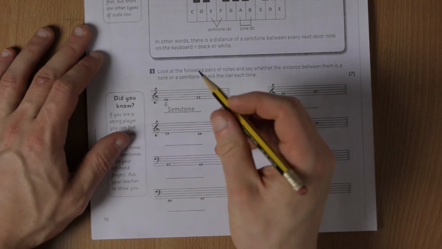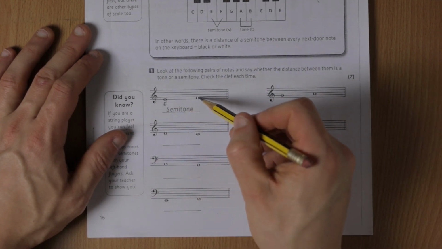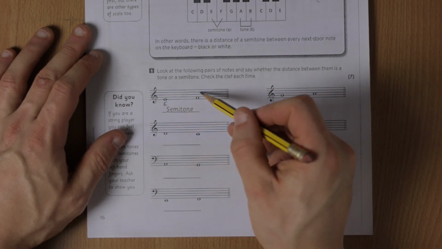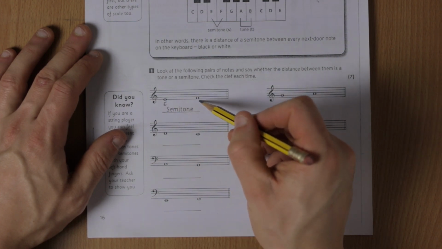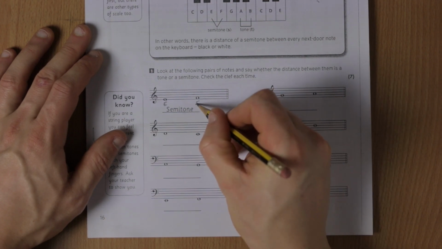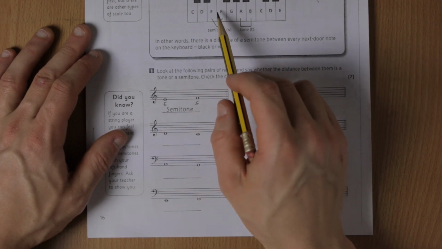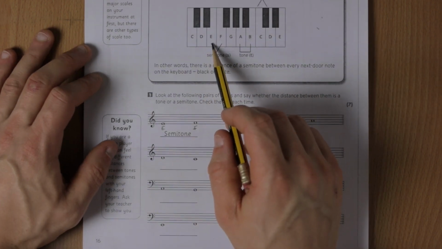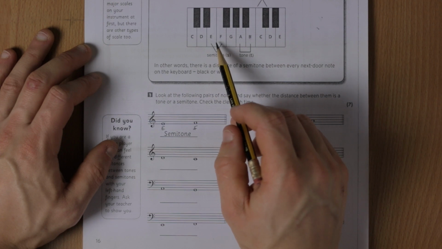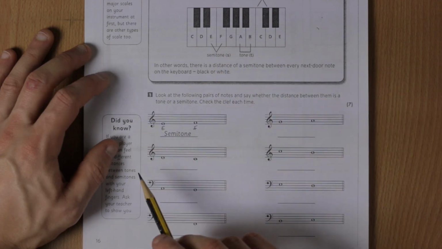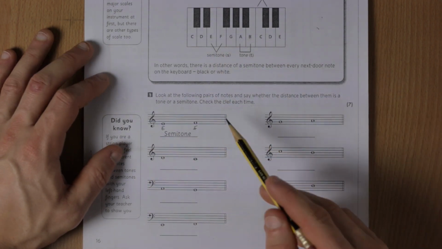That's an E. And then this is in a space. So the spaces for treble clef are F-A-C-E, okay, for face. So that's an F. So we're going from E to F. So if we look up to this keyboard here, you can see from between E and F, it's a semitone. So that's the semitone. So that's treble clef.